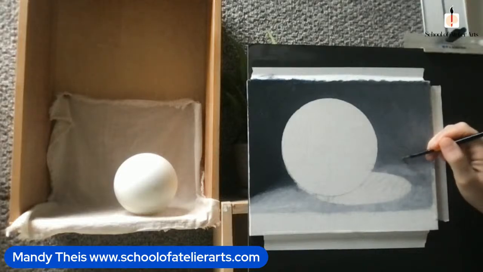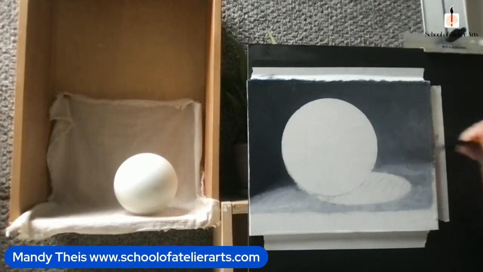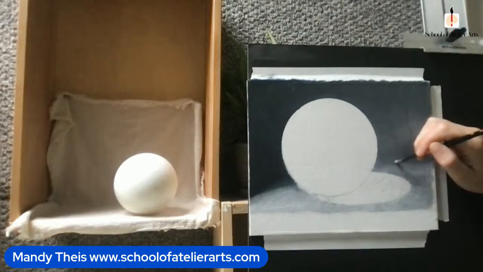I got fuzz. I had a dog visit my studio the other day, and I think that might have been a mistake because I'm finding hair everywhere.